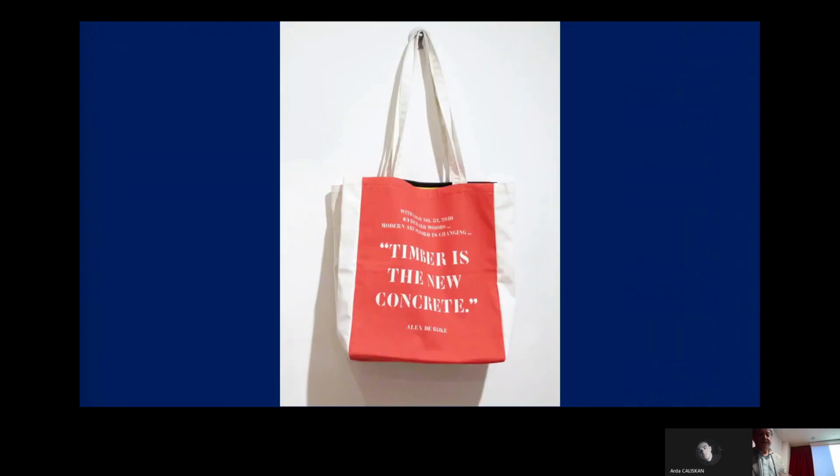And I'll just finish with this slide, which says, timber is the new concrete. And it's from our good friend, Alex de Rijker.